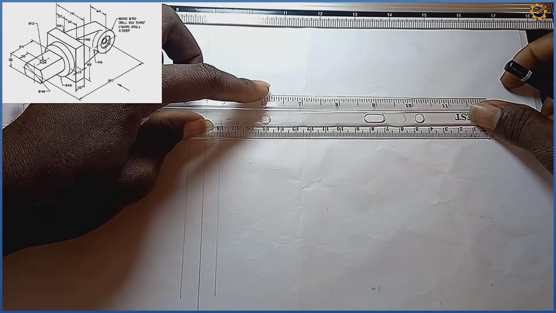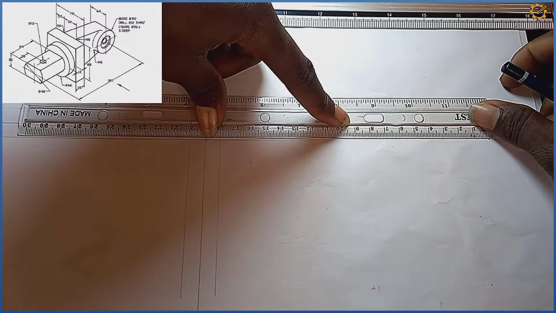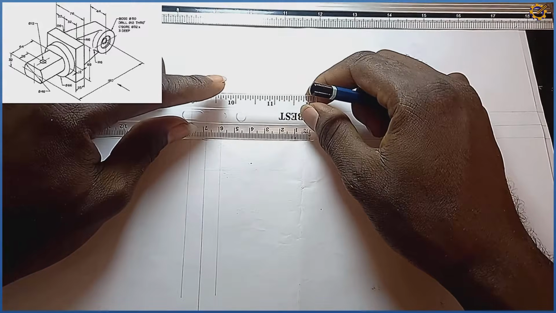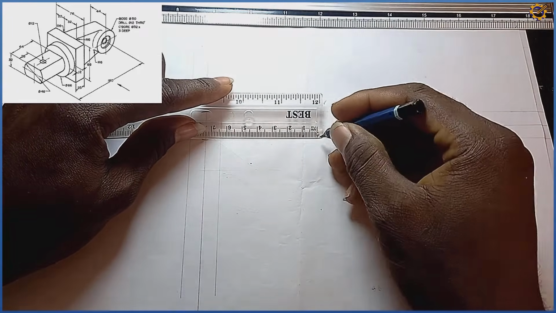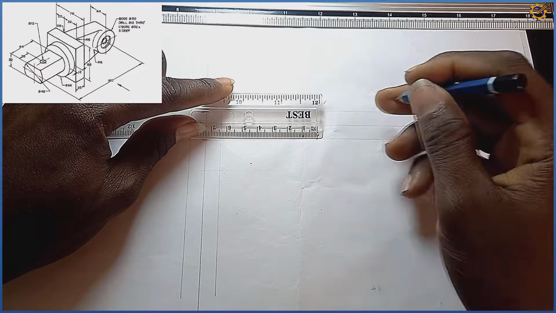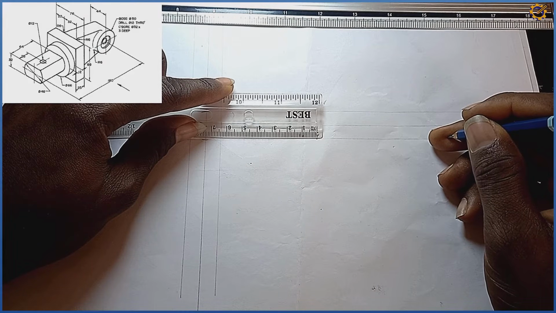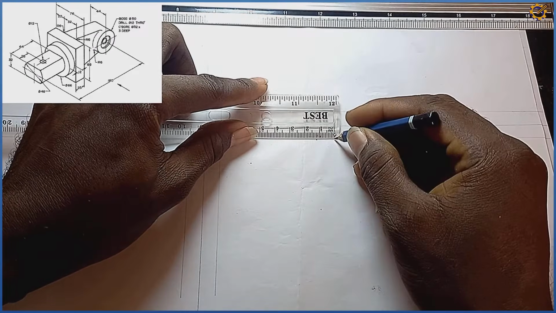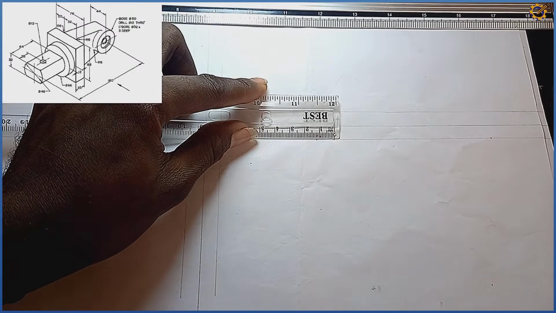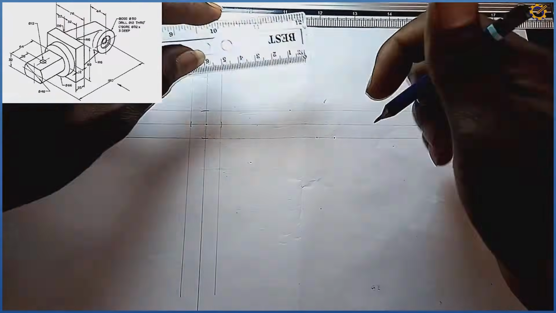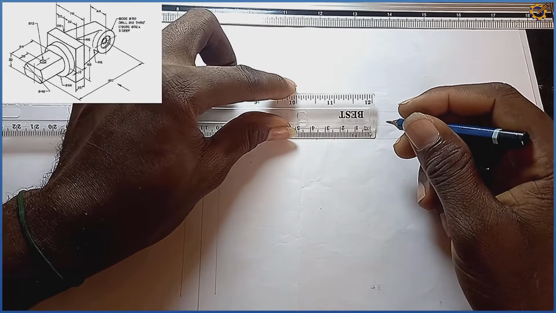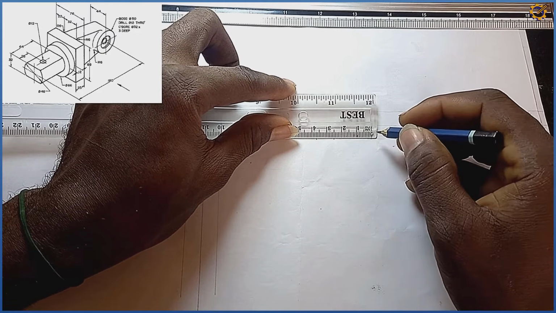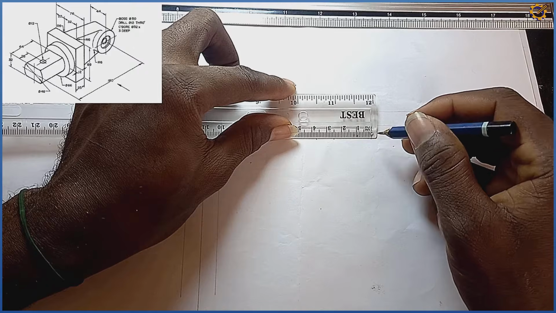After marking that mark of 180, I'm going to measure a mark of 64 from this junction, which is this. After the mark of 64, I'm going to measure a mark of 12, which is that. So what else? After the mark of 12, I'm measuring a mark of 25 next, which is this mark of 25.